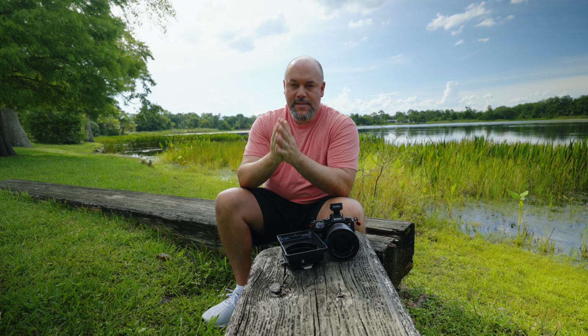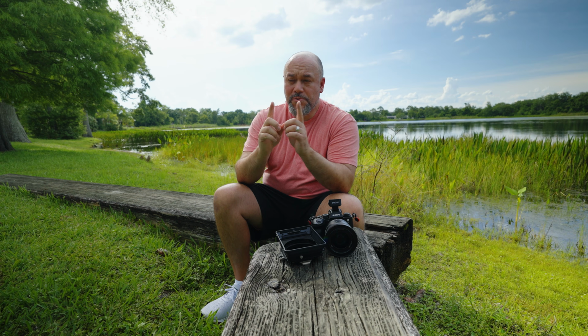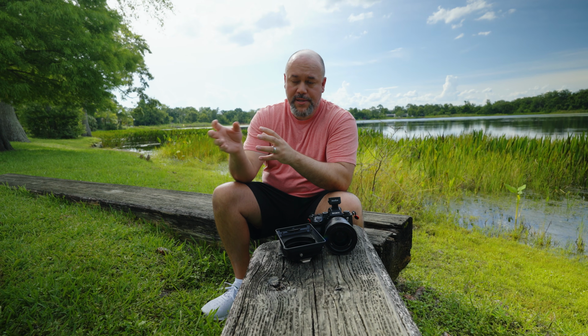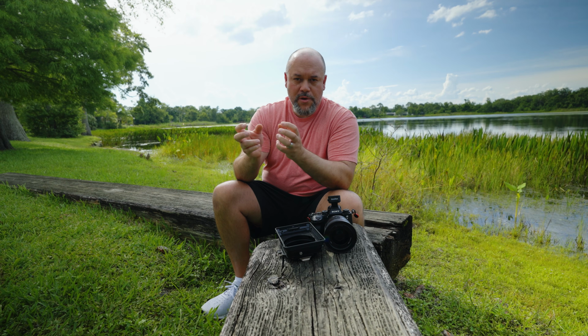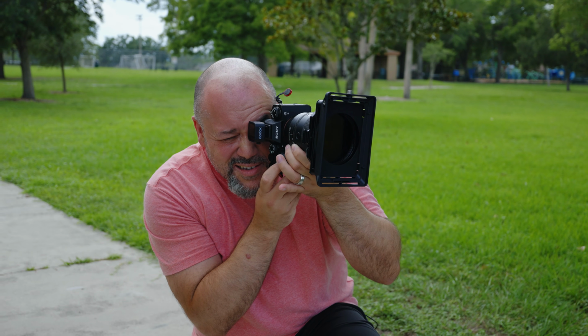The other thing you have to consider with VND filters when you're shooting, and this really comes into play when you're shooting with a DSLR, a little less on some of the newer mirrorless cameras, is that when you're trying to focus with a variable ND filter on top of your lens, oftentimes the autofocus will have a little bit of a harder time to focus correctly.